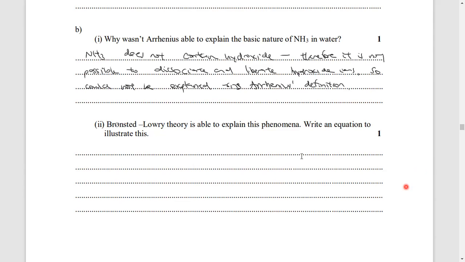The Bronsted-Lowry theory is able to explain this phenomenon. Write an equation to illustrate this. Okay. It's only asking for an equation. So you just really need to show the NH3 accepting an H+. So all they really want here is for you to do this.